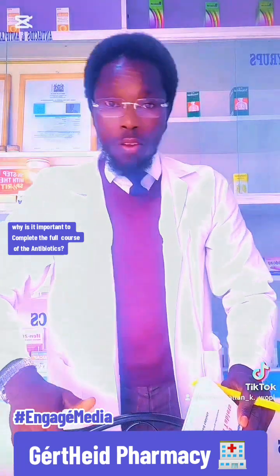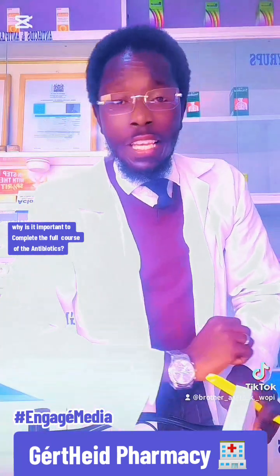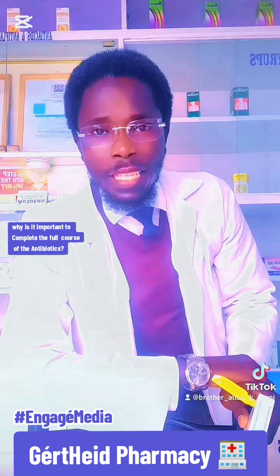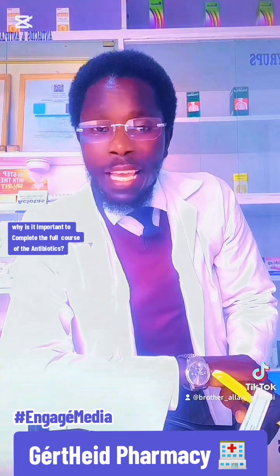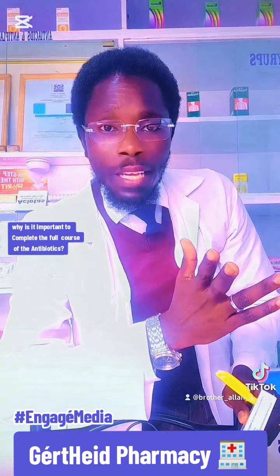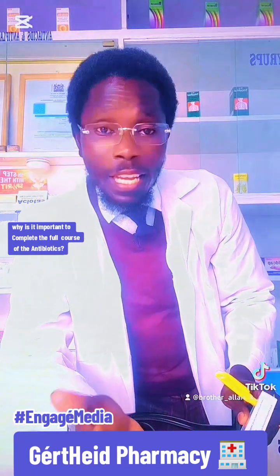The reason for completing the dose, or rather the course of antibiotic, is so that you may be able to completely eradicate the bacteria that is causing the illness in your body. Because if you stop the medication, maybe let's say you took the medications for 2 days and you felt better, then you stop at that point.